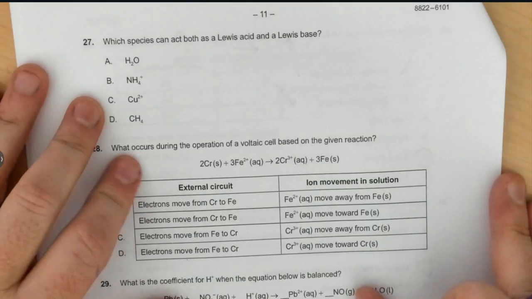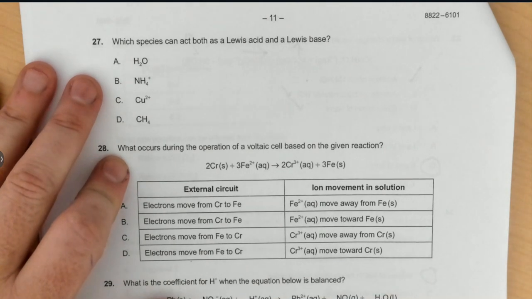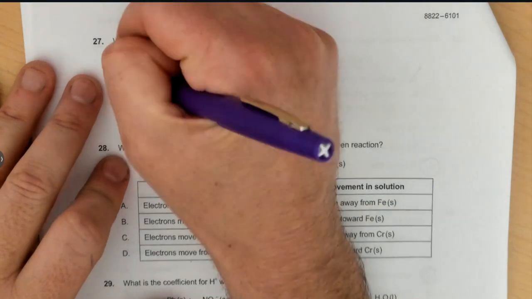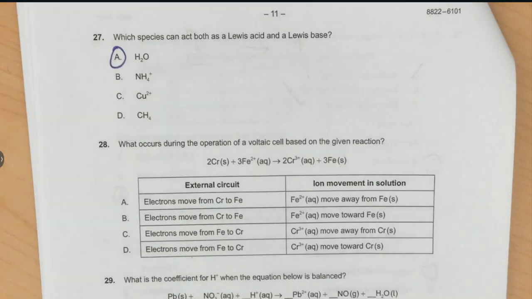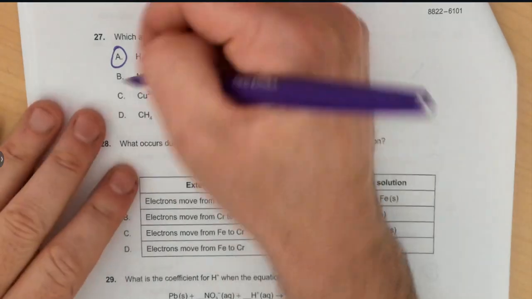Which species can act as both a Lewis acid and a Lewis base? Remember, to act as both, you have to be able to accept or donate a pair of electrons. So water can do that. Water can act as a Lewis base during the formation of a hydronium ion, and it can act like a Lewis acid during the formation of a hydroxide ion.